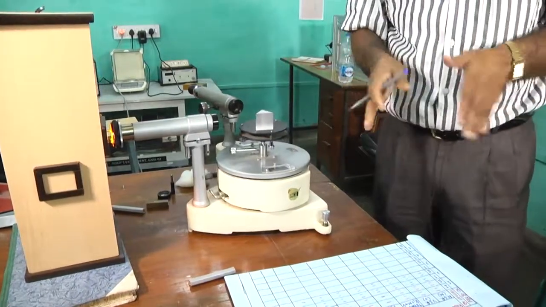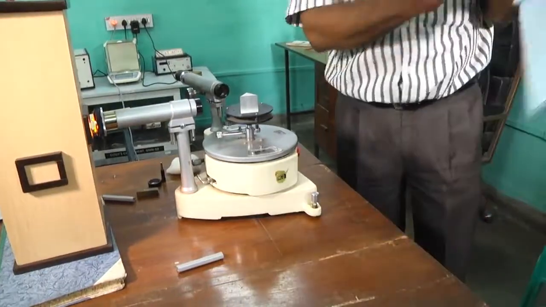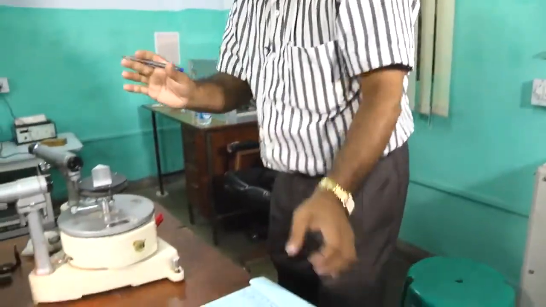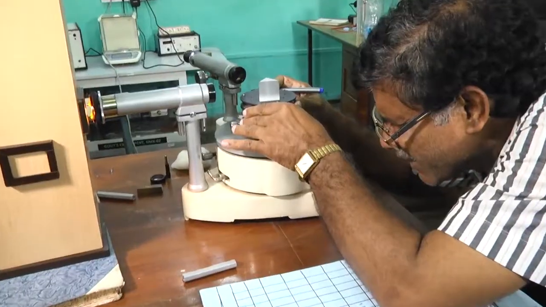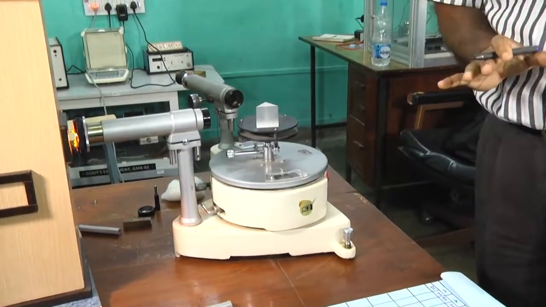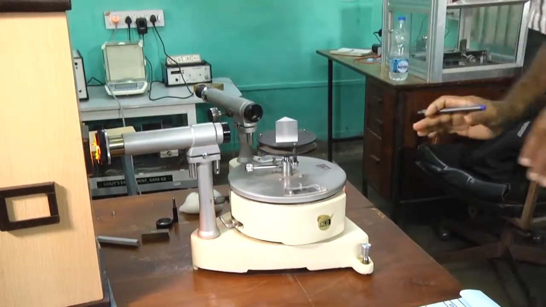Repeat the experiment for refracted rays and reflected rays. Take the reading, complete it. Then again I will change further 2 degree. Yes, take the reading for refracted rays and reflected rays.